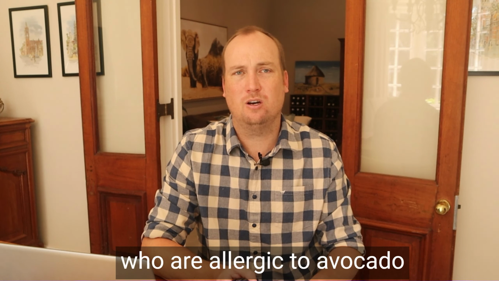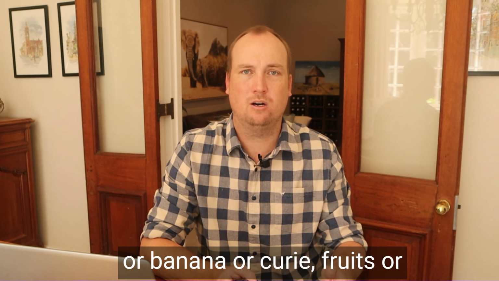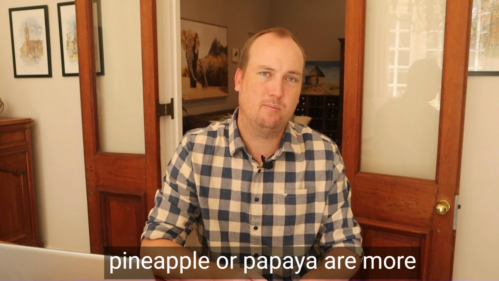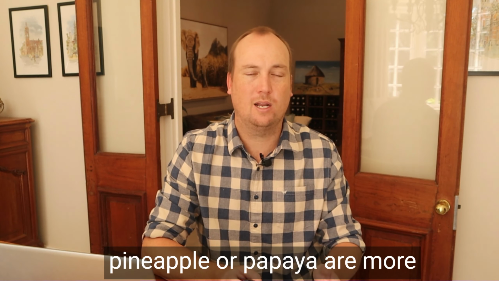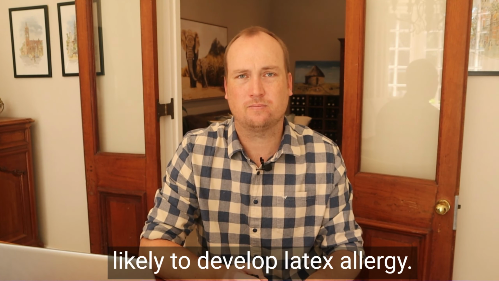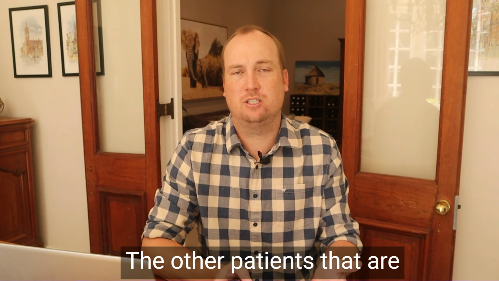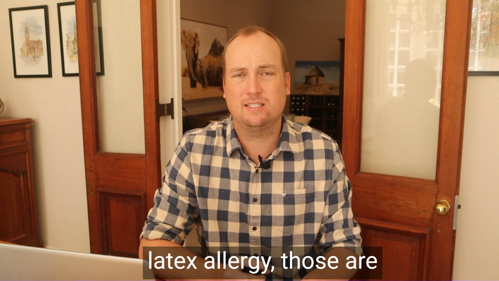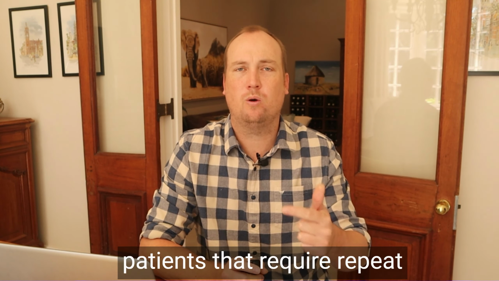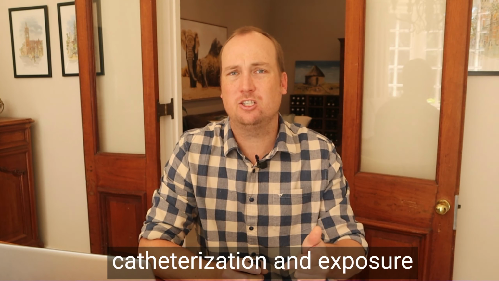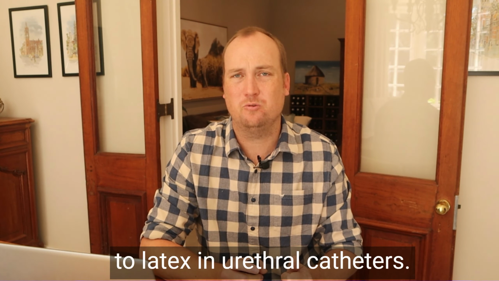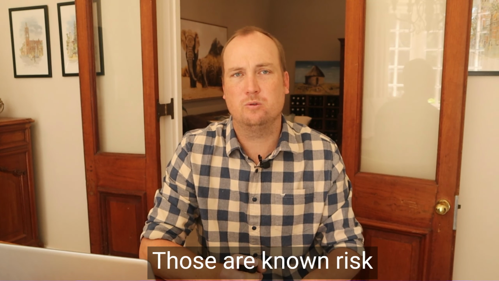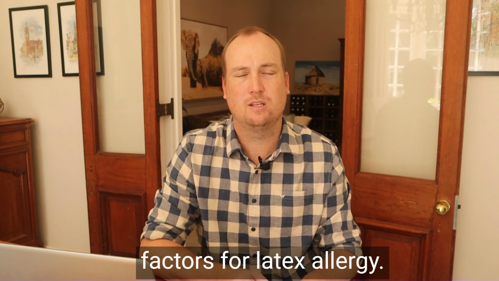And patients who are allergic to avocado or banana or kiwi fruit or pineapple or papaya are more likely to develop latex allergy. There are other patients that are also more likely to develop latex allergy. Those are patients that require repeat catheterization and exposure to latex in urethral catheters. Those are known risk factors for latex allergy.